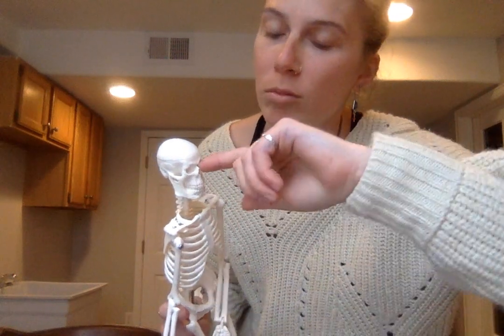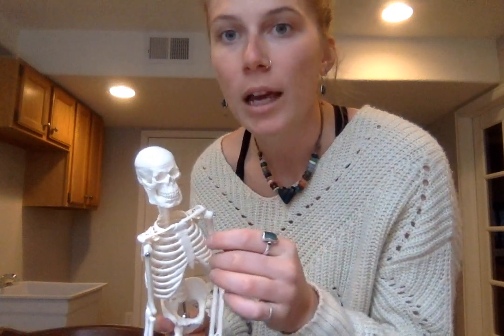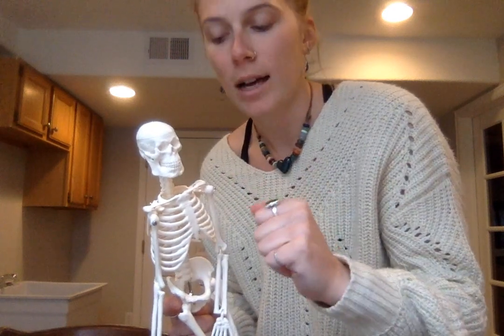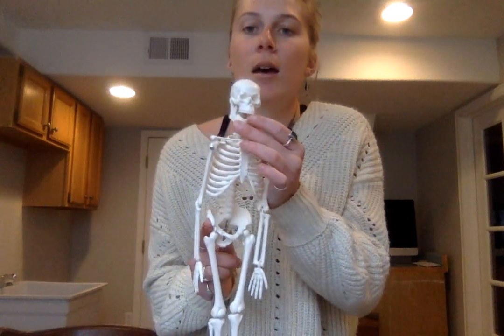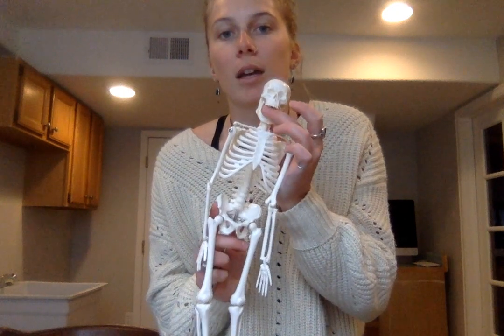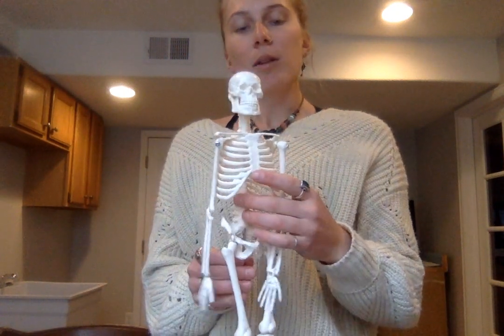And then you have your lacrimal bone, which is on the medial side of your eye socket. In addition, we also have our inferior nasal conchae, which is right up in there, and so is your vomer. Your vomer's up here too. And lastly, we have our palatine, which is up on the roof of your mouth.